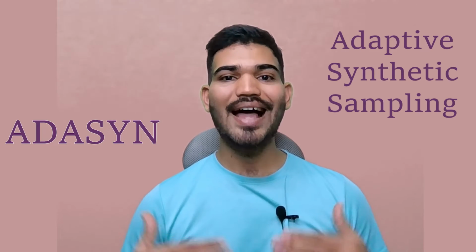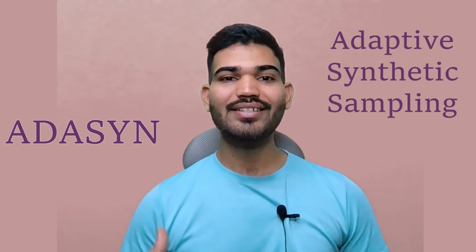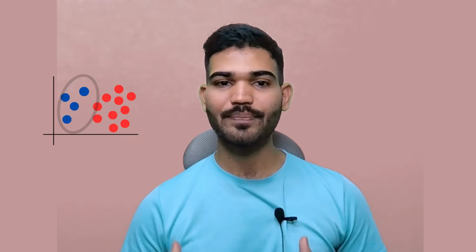Let's explore another popular data balancing technique, that is ADASYN. ADASYN is nothing but adaptive synthetic sampling. It is different from the other data balancing techniques because it adapts the sampling strategy based on the density of the minority class examples. It gradually increases synthetic samples in the regions with low density, improving generalization and handling highly imbalanced datasets very effectively. So let's have a practical as well as theoretical understanding of ADASYN.